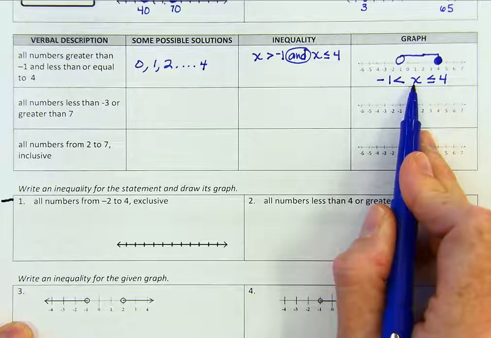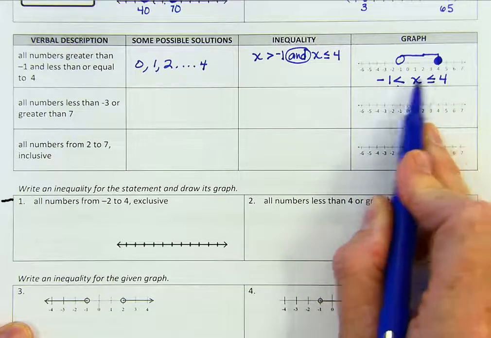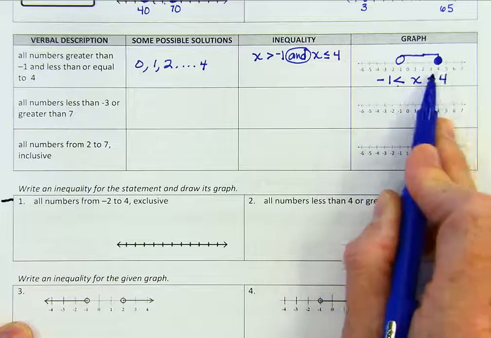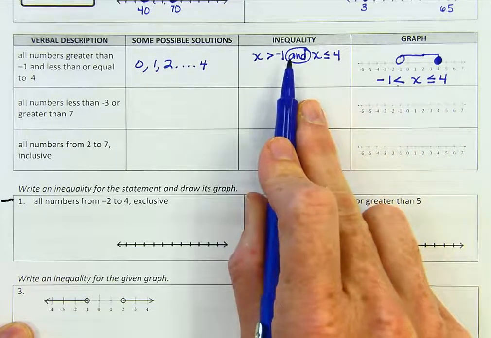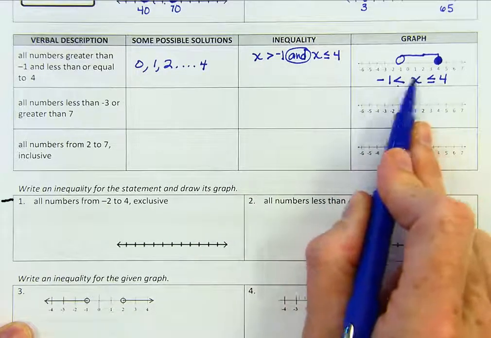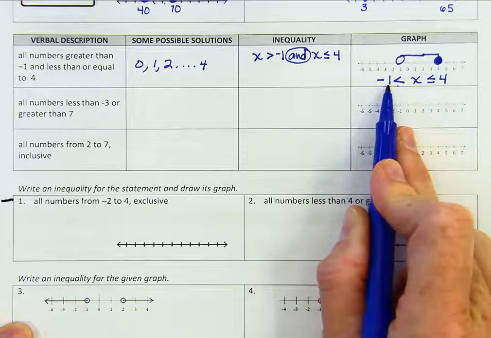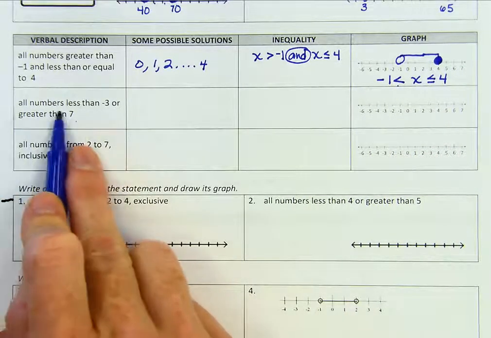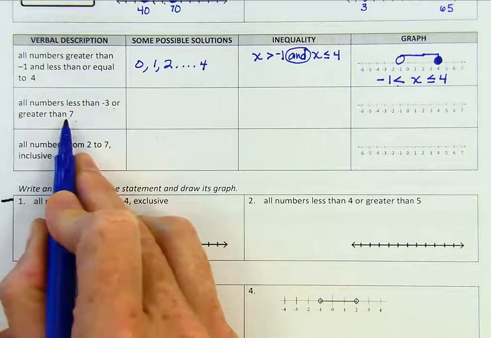It's an important note that when you write a conjunction, these are pointing in the same direction. When you write them together, because it's a connected graph, these will point in the same direction. Now, if you look over here, this one is really not in standard form, but it is as a compound inequality because your negative is on the left. Now, let's look at the next one. All numbers less than -3 or greater than 7.